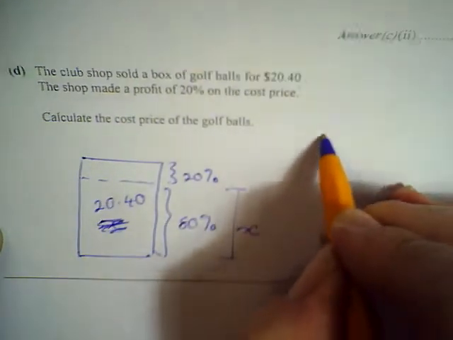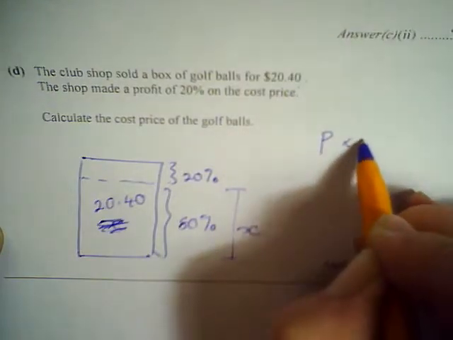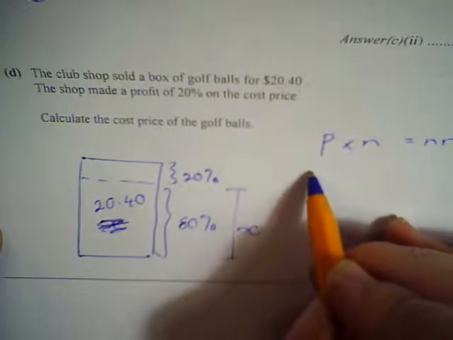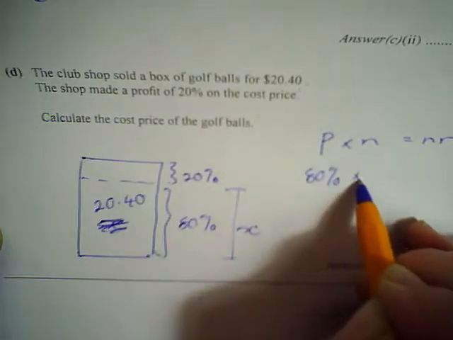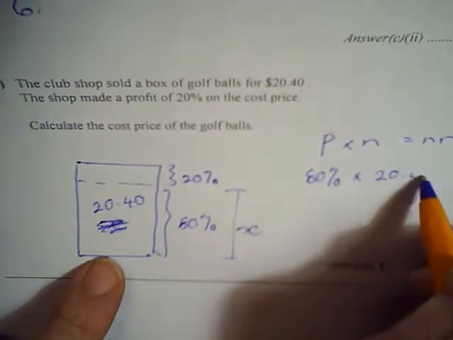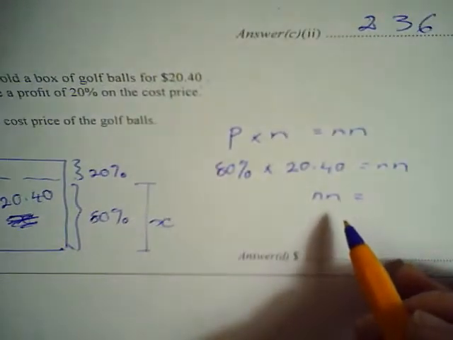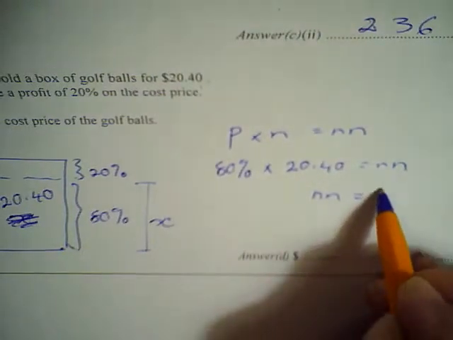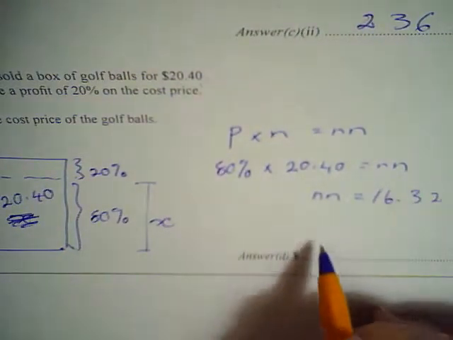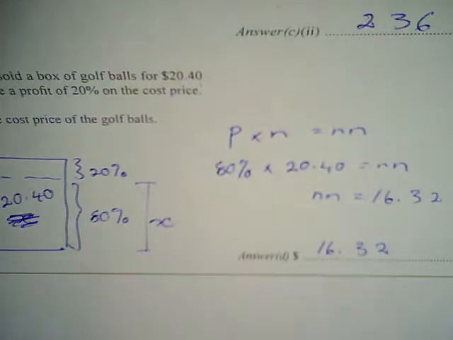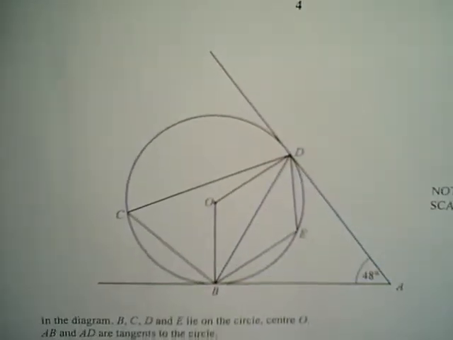Okay, so a percentage of a number equals another number. Percentage is 80% of my original price, that is 20.40, would give me the new price or the cost price. So the cost price is $16.32. Okay, good. So let's move on to the next question, question 2.